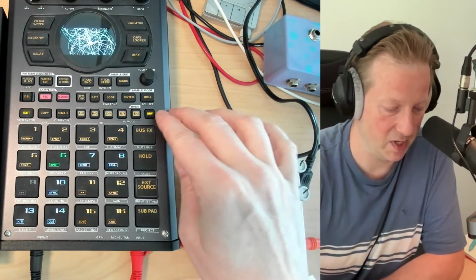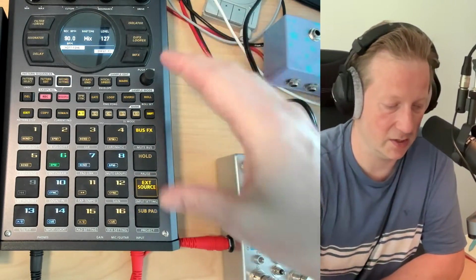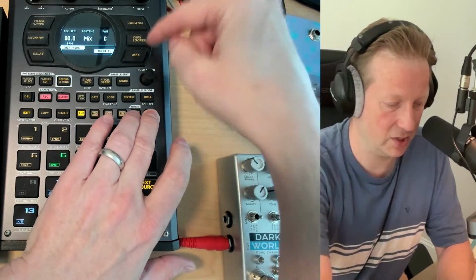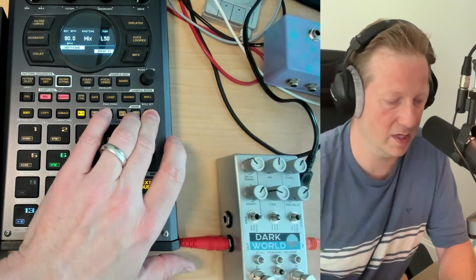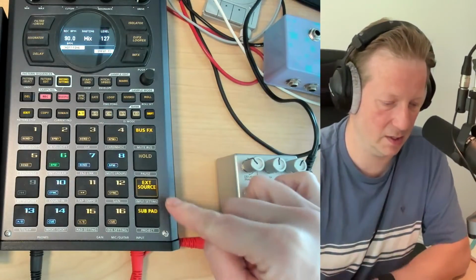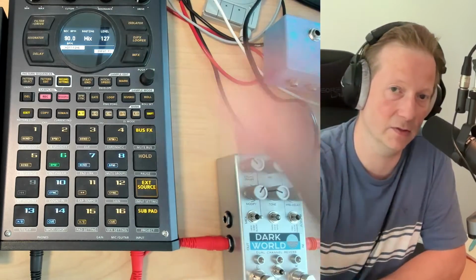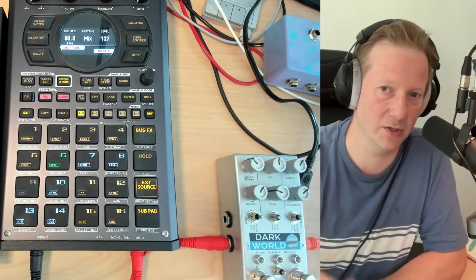This is going to get us into the input menu. Now hold down Shift and we're going to pan all the way left. We're going to be L50. So on your EXT input settings, you want to hold Shift and pan all the way left, L50. This will make sure that we can record this as the left channel.